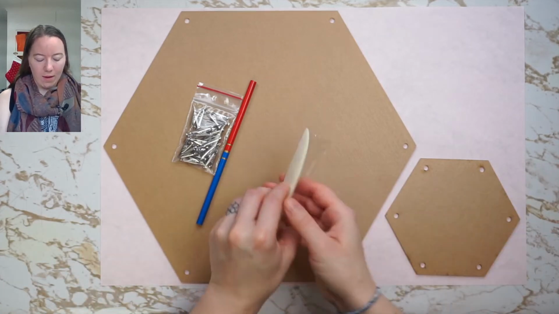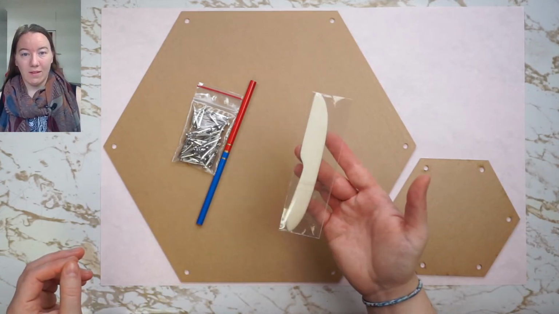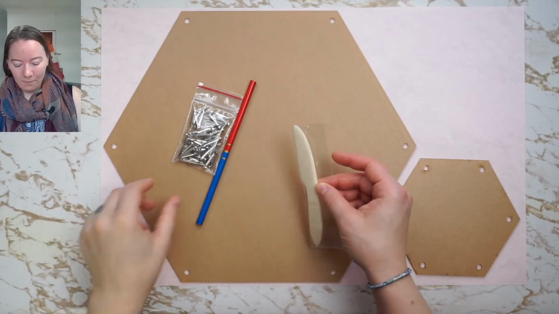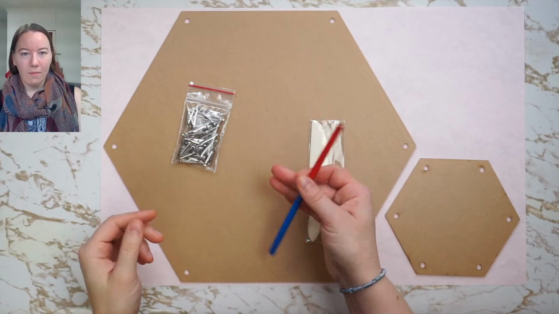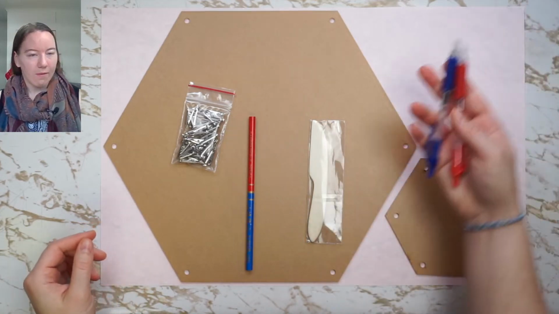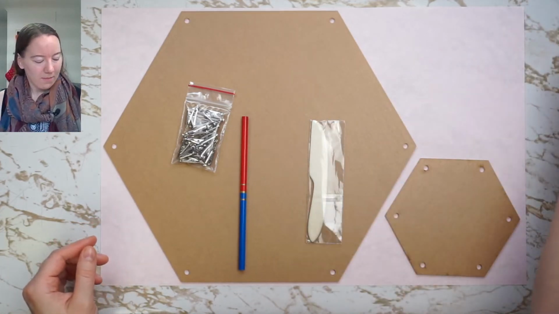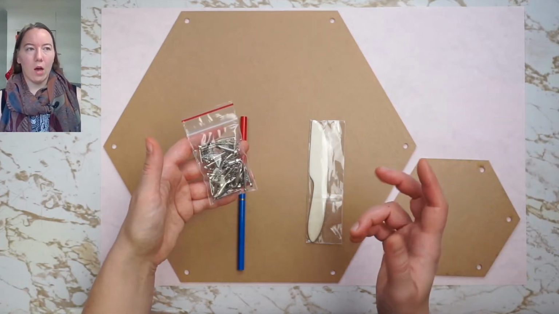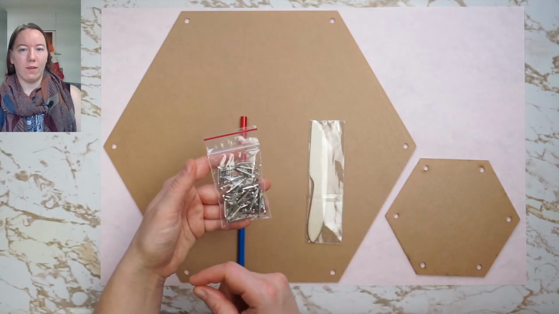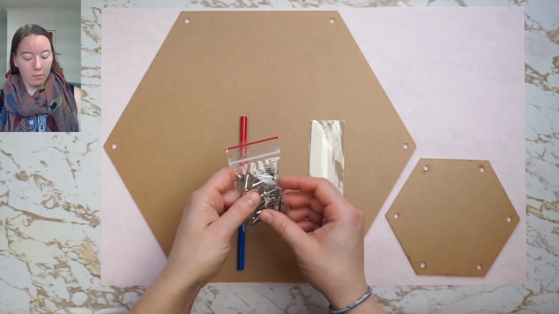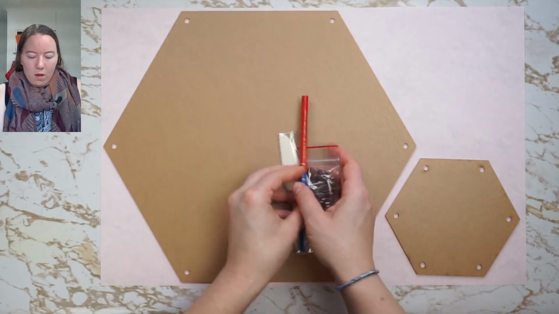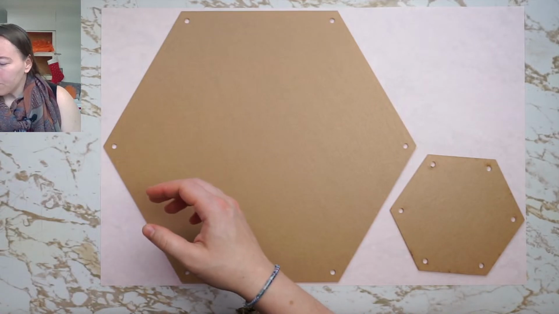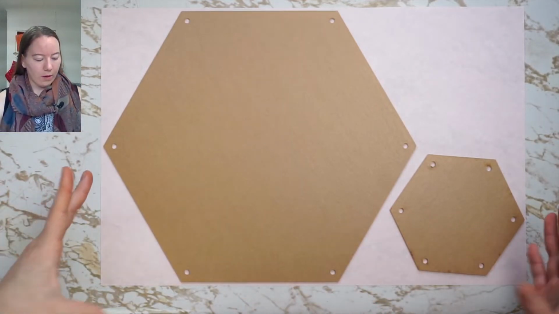And so you'll have the opportunity to get one that's exactly like it, but not quite broken in yet. And then a double-sided pencil, because I know not everyone has red and blue pens, and a baggie of clips that can help you prevent yourself from unfolding things while you're folding other parts. So those are the hexagon templates that I typically use for my folding.